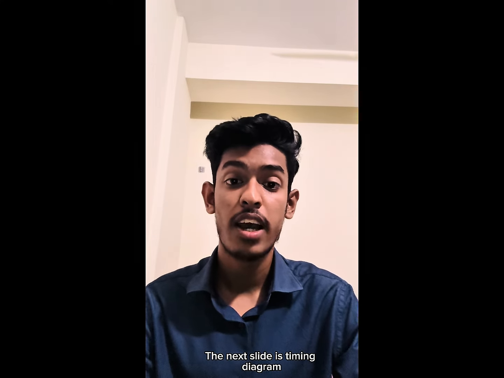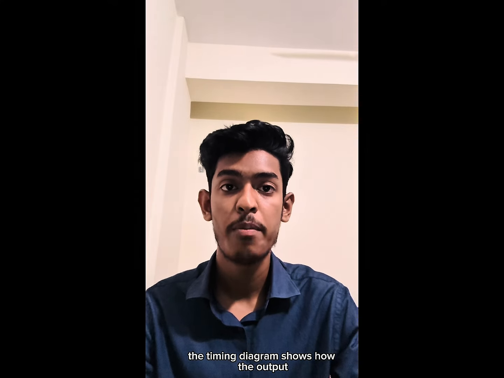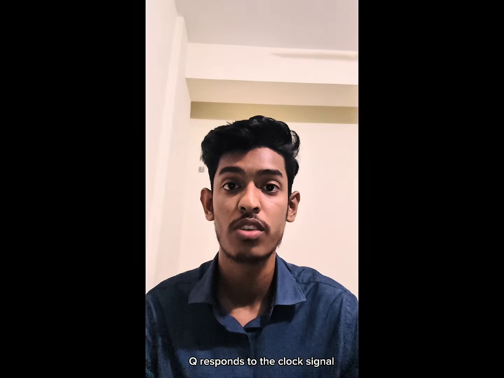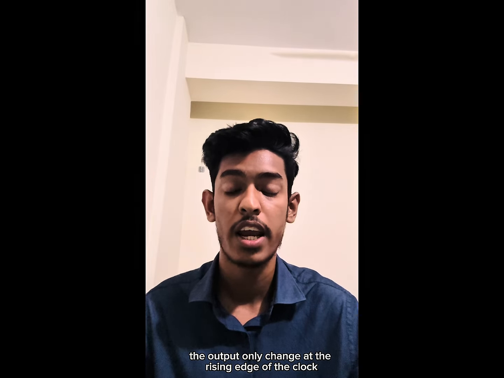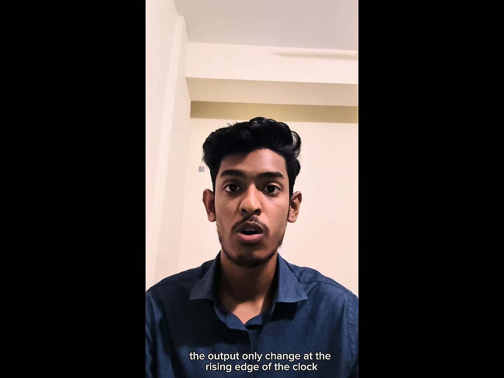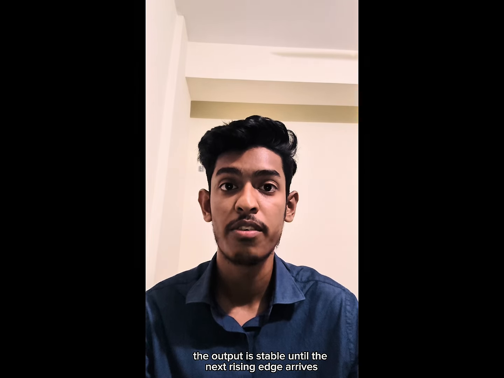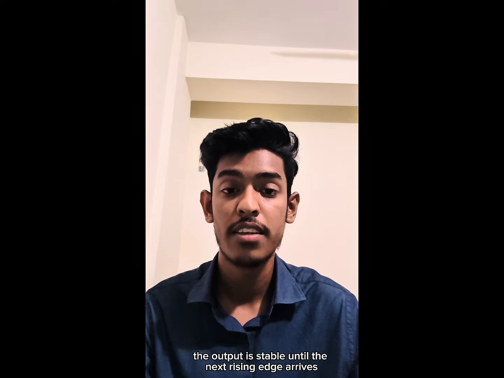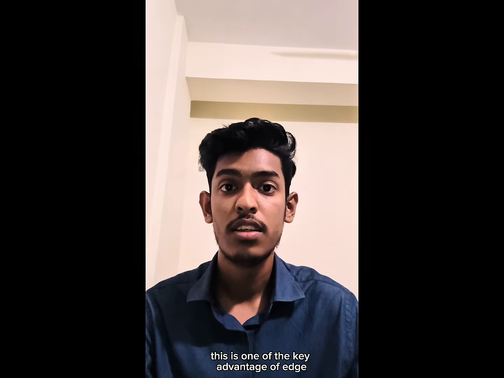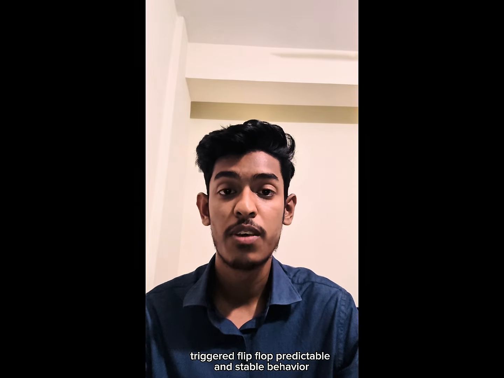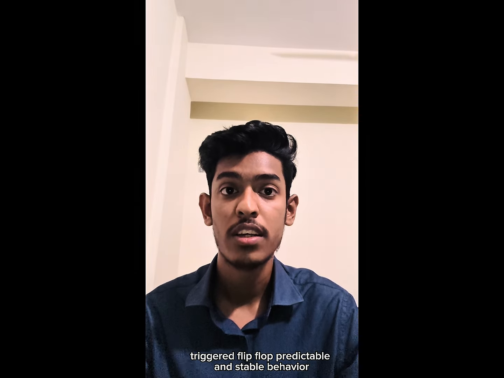The next slide is the timing diagram. The timing diagram shows how the output Q responds to the clock signal. The output only changes at the rising edge of the clock, even if the input changes between two clock pulses. The output stays stable until the next rising edge arrives. This is one of the key advantages of edge triggered flip-flops: predictable and stable behavior.